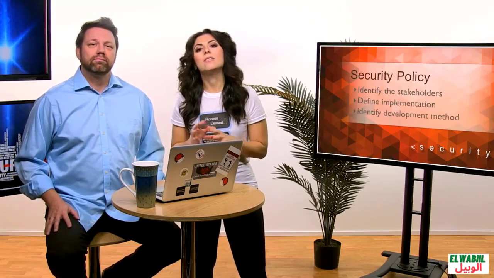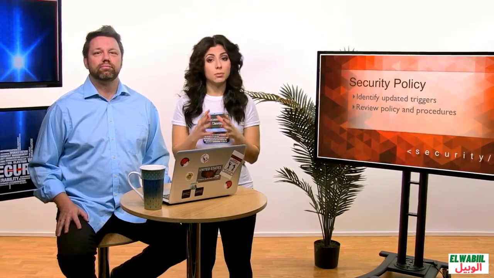Let me briefly introduce what should be included in a security policy and set up procedures. Identify key stakeholders. Define implementation. Identify the development method, develop a policies list, describe each policy, write procedures for each policy, identify update triggers, review policy and procedures, and these are all necessary. So if you want to safeguard your organization from security attacks, make sure you implement them. Good idea.